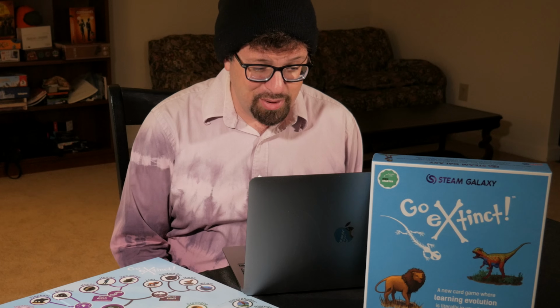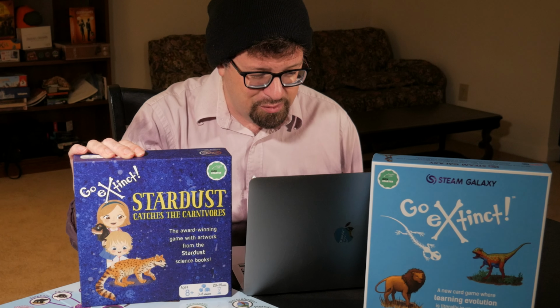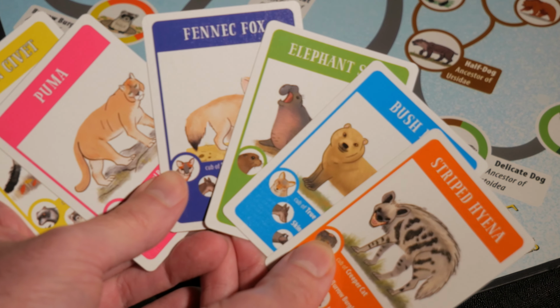I know you also published a follow-up to Go Extinct called Go Extinct: Stardust Captures the Carnivores. What can you tell us about this version of the game? The original game was one of the first games that I made, focused on vertebrate evolution, whereas this one just really focuses in on the specific mammals that are carnivores.